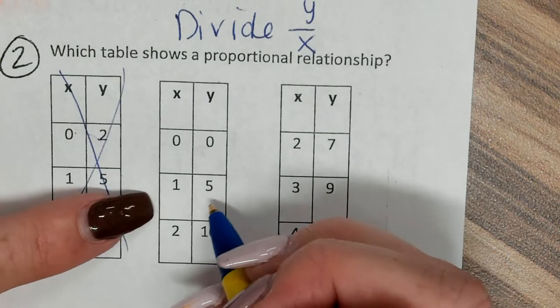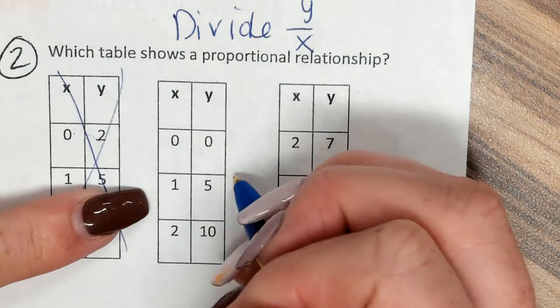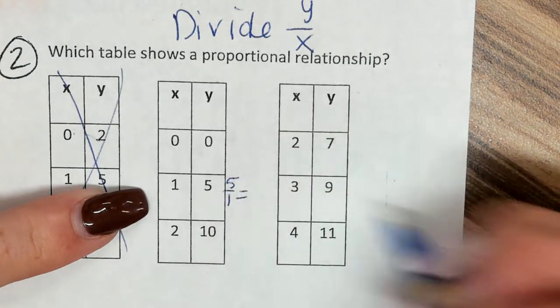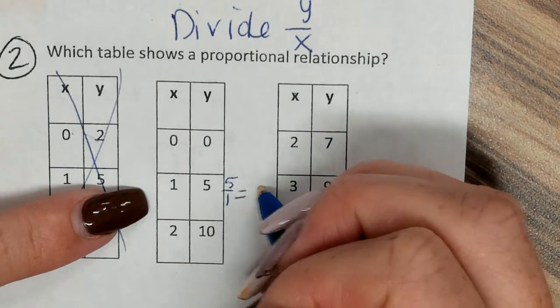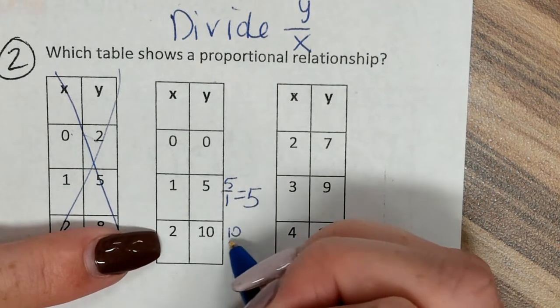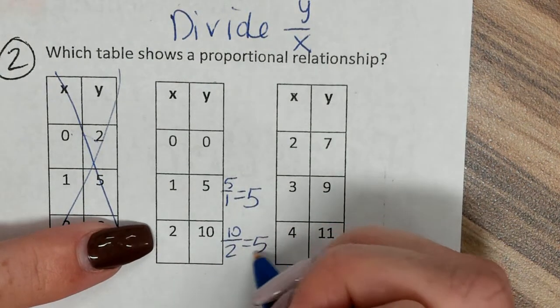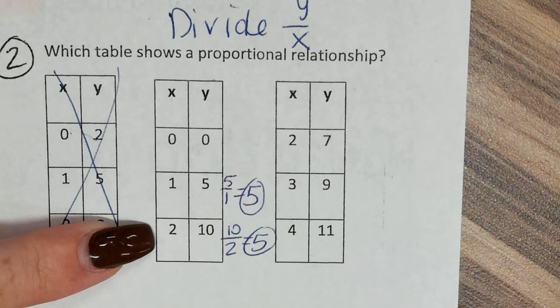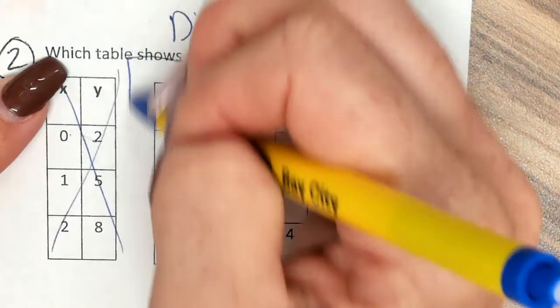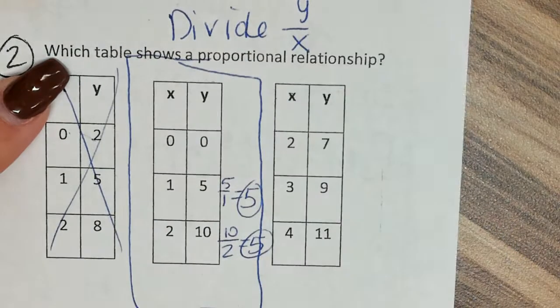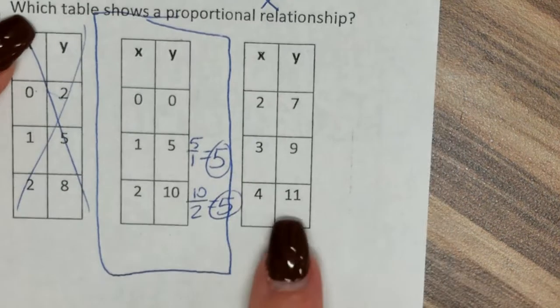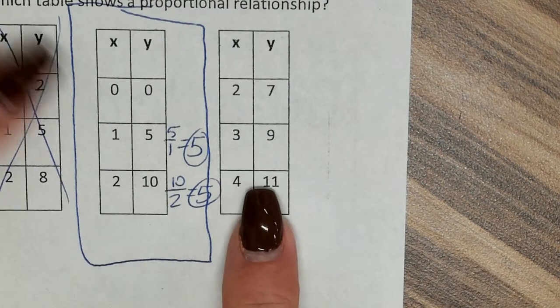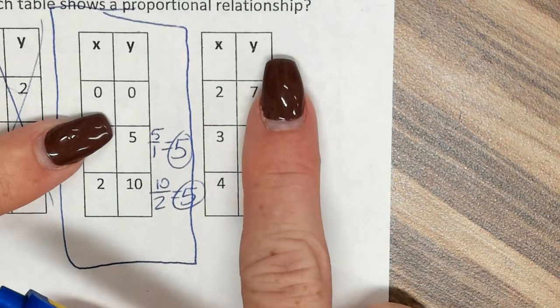All right, so here we go. Let's do this one. What is 5 divided by 1? 5. What is 10 divided by 2? Did I get a constant? So this one is proportional. Let's look at why this one's not. What would I do? Divide.